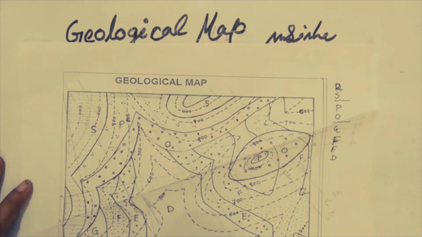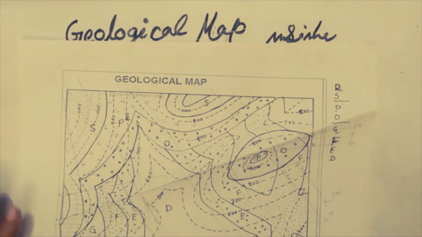Basic concept to identify whether the geological map is a folded region or not. Basic thing is the repetition of beds. Here the F bed, here is also the F bed, here on the left hand side it is the E bed, here also the E bed. This information shows that this is a map of a folded region.